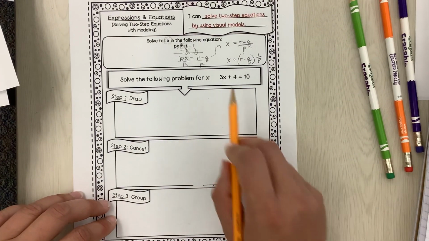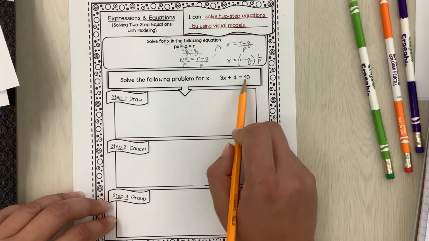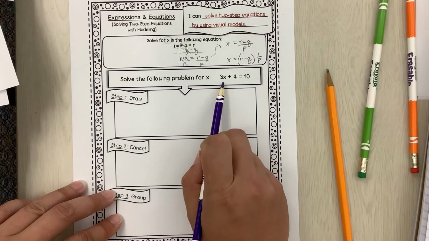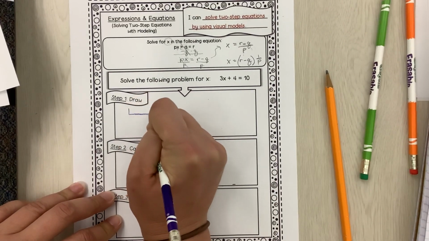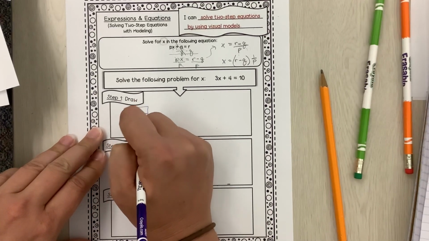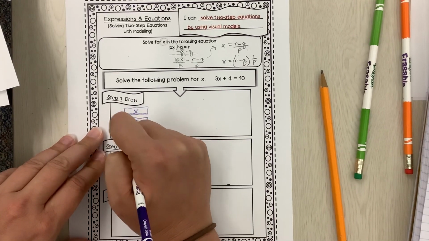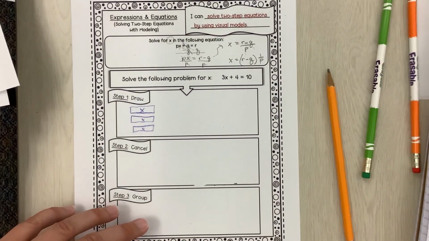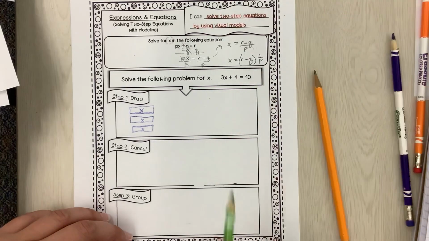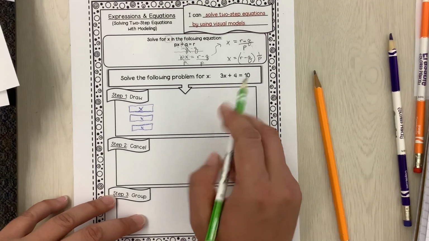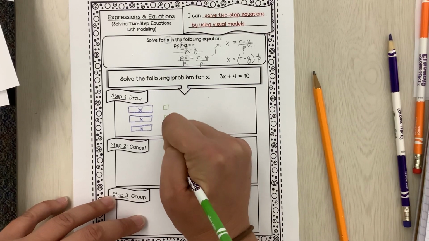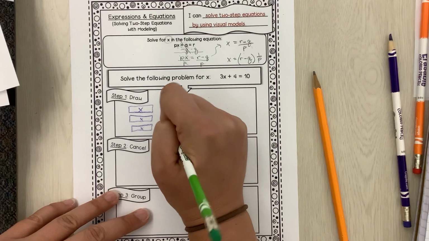So let's draw some pictures and try for this one. 3x plus 4 equals 10. So I'm going to do some pictures here. So I have how many x's? I have 3 x's. So I'm going to draw 3 of these x's. I don't know what they are, but there are 3 of them because it's a variable. It's an unknown number. Then I have a positive 4. So I'm just going to do 4 of these. And each one is worth 1.